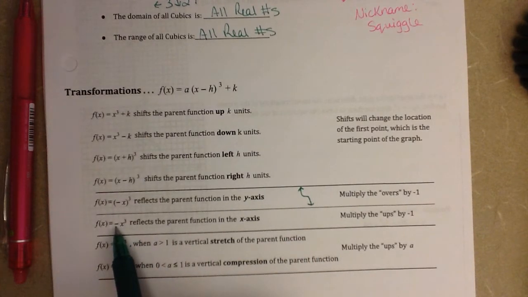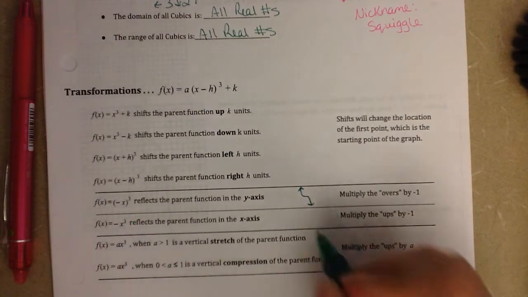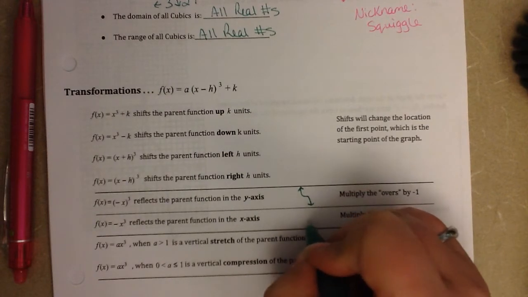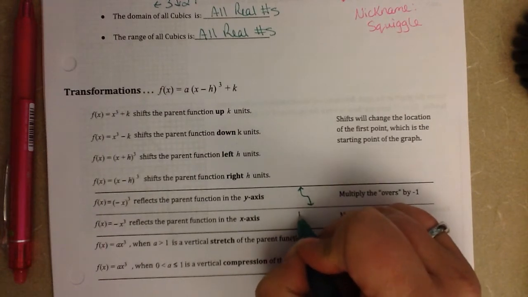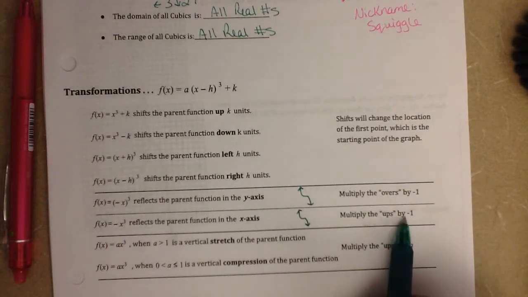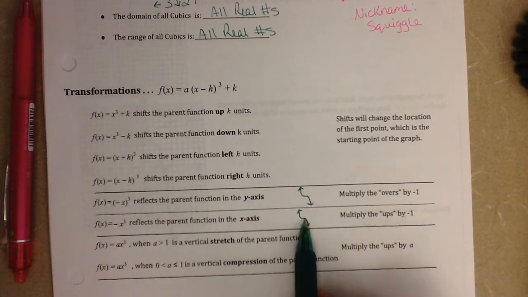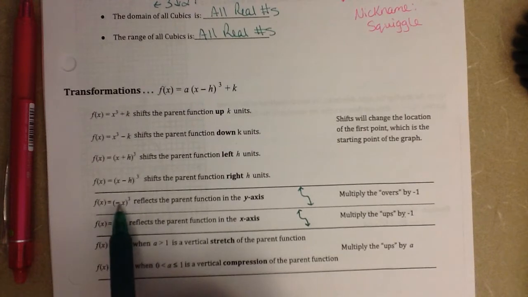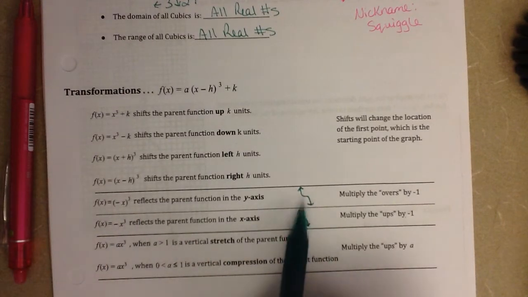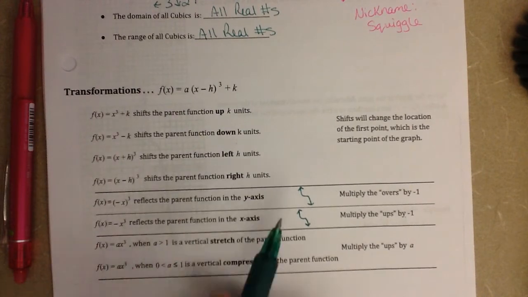If there's a negative outside, then this will do the same thing actually, because it multiplies your ups by -1. So either one of these two in a cubic would do the same thing, which makes sense because if you take a negative number to the third, it would stay negative, unlike when we were squaring it and it became positive. So both reflections do the same thing.